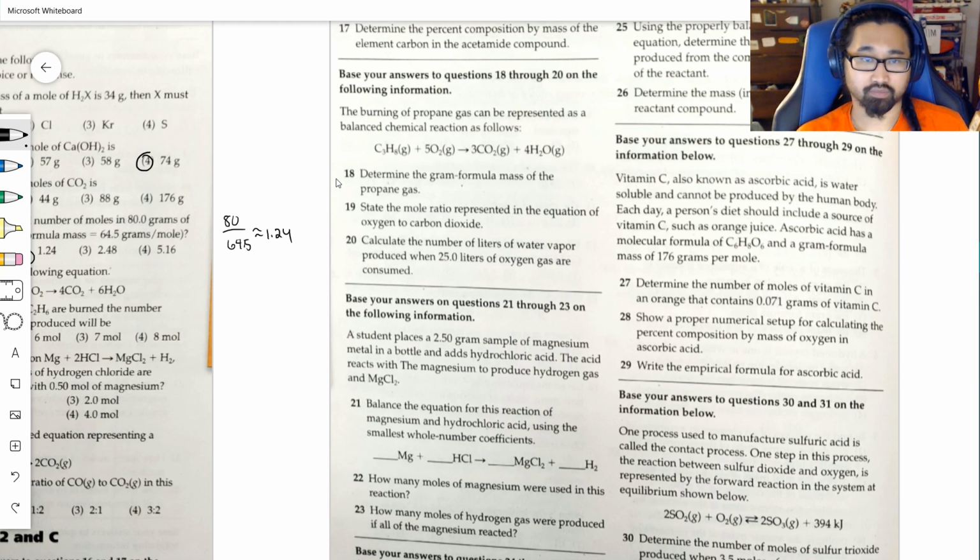Number 18 here tends to prompt a lot of questions because a lot of times students will say, I don't know what propane gas is. Well, look at the equation. This is not propane gas. This is not propane gas. This is not propane gas. So it must be C3H8. You can use your process of elimination. You have more than enough ability to, I trust you, right, to make these conclusions. So the GFM for that, 3 times 12 is 36, plus 8 is 44. There's the GFM.